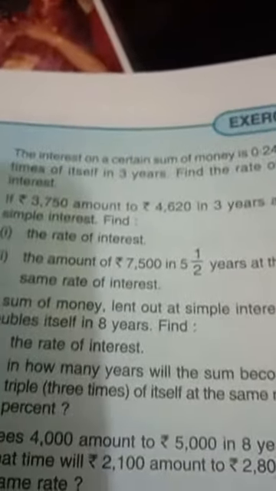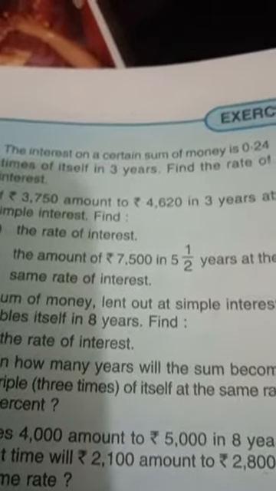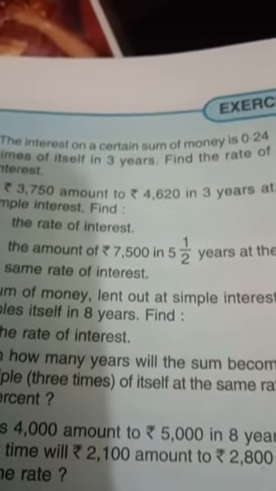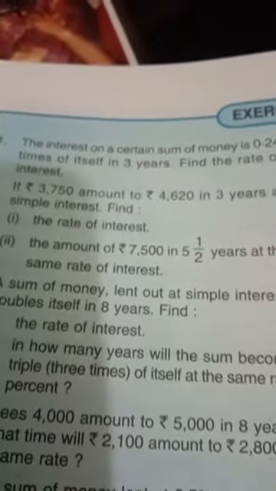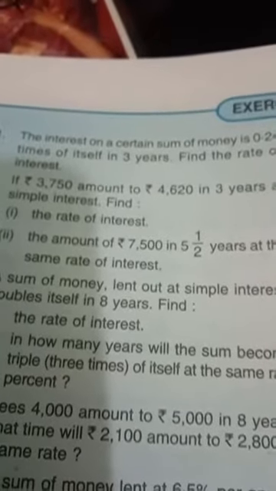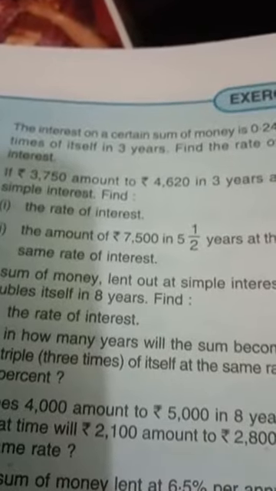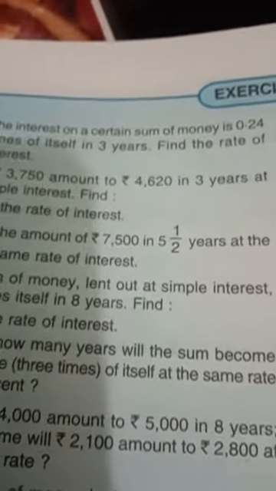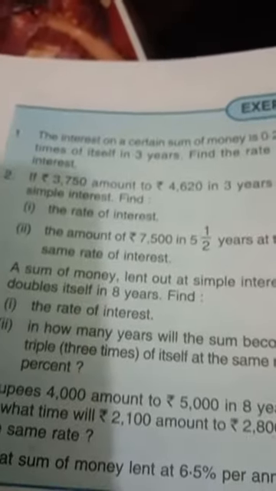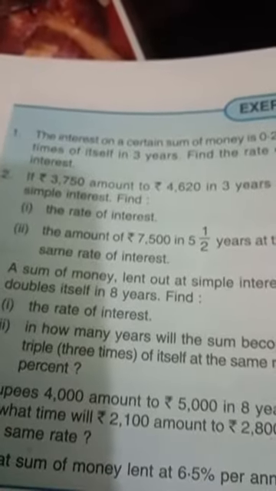If rupees 3,750 amount to rupees 4,620 in 3 years at simple interest, find the rate of interest. Second question, the amount of rupees 7,500 in 5.5 years at the same rate of interest.